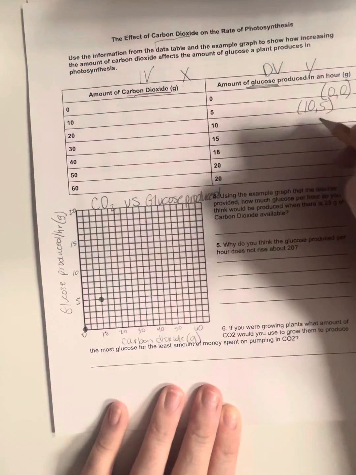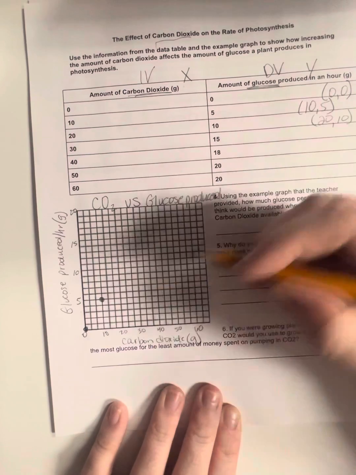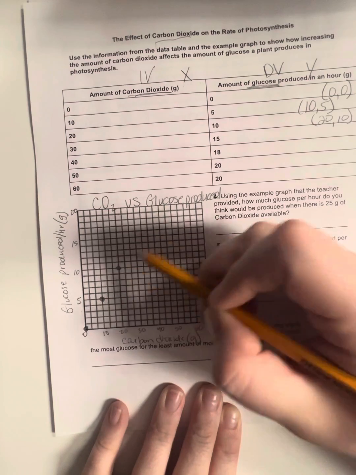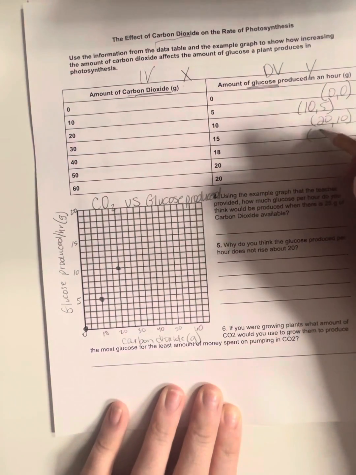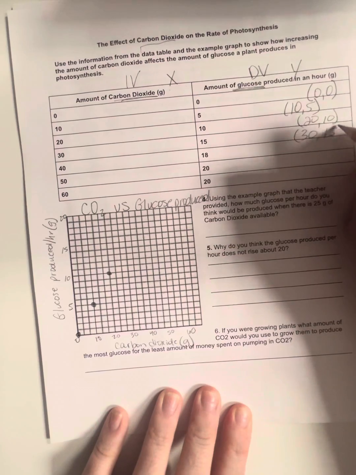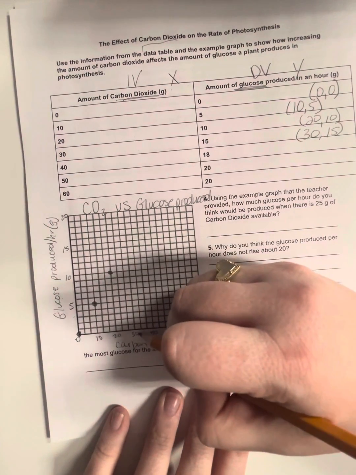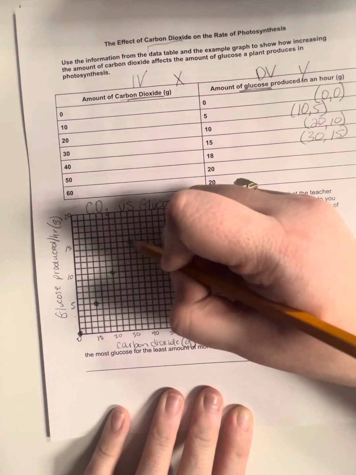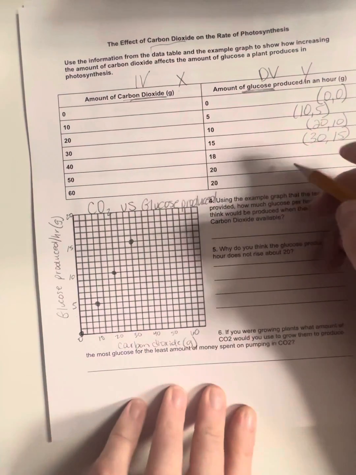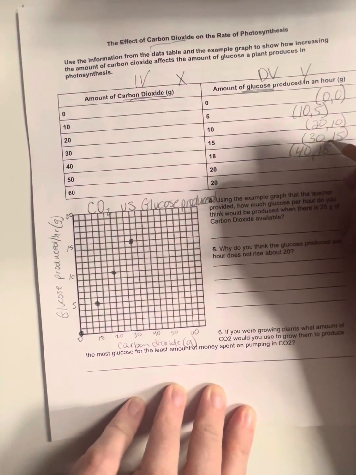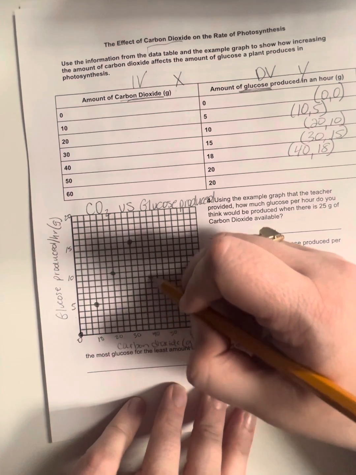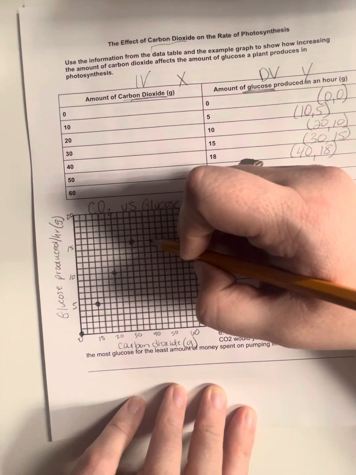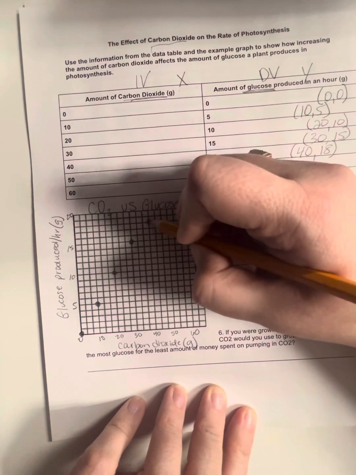So I would go over 10, up to 5, and draw a dot. This one would be 20, 10, so over to 20, up to 10, and draw a dot. This one would be 30, 15, so over to 30, up to 15, draw a dot. 40, 18, over to 40, up to 18. So there's not an actual 18, so we just go 15, 16, 17, 18, right here.